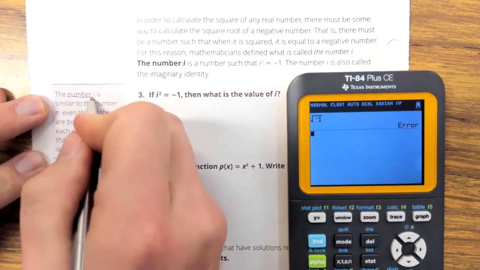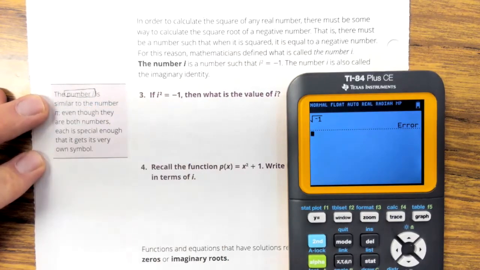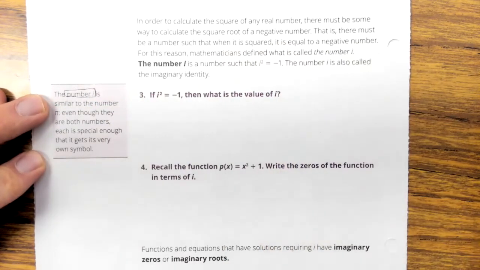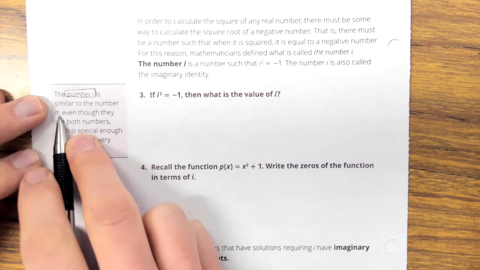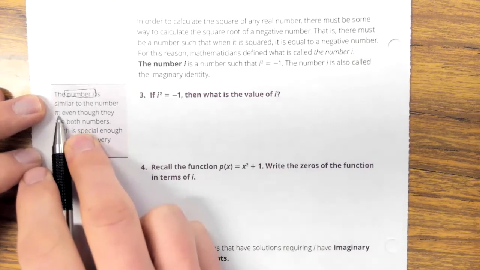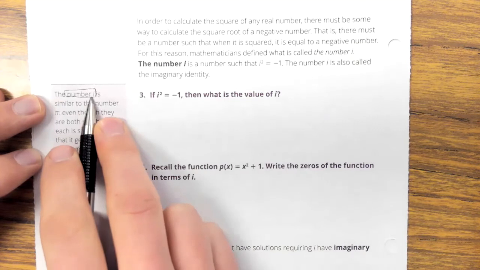So this is really important right here. The number i, crucial for Algebra 2 here. And again, like I already said, it's kind of similar to pi. You know that pi is literally a number. When you see pi, it's not a variable, it's not going to change. Pi is a number. So I have the same thing for i.